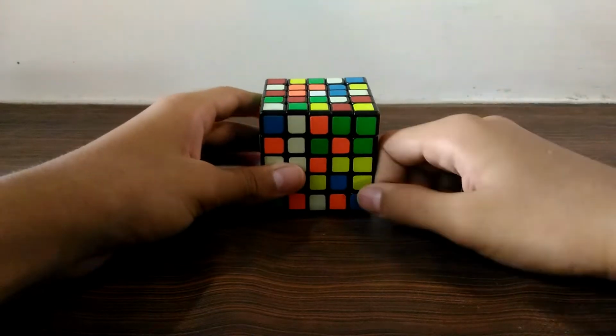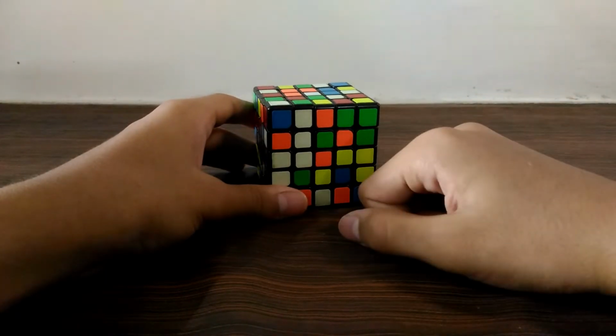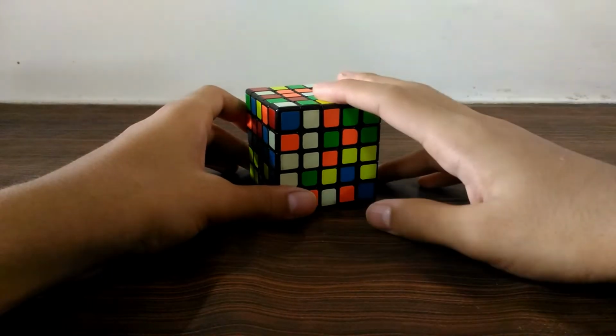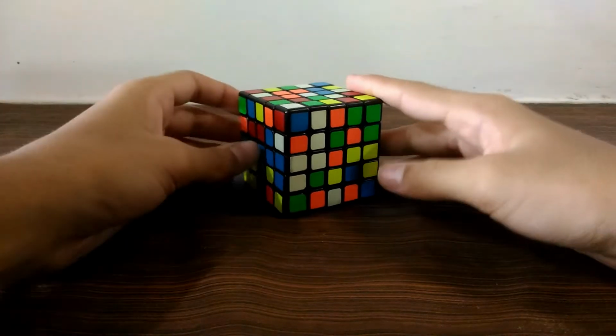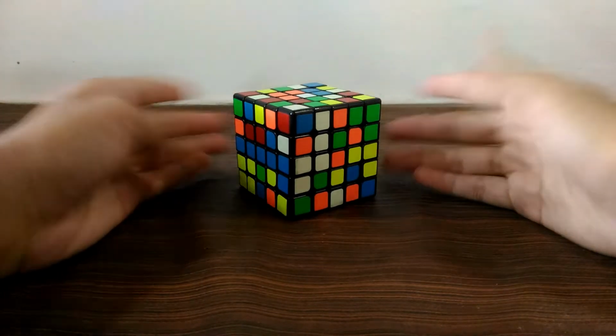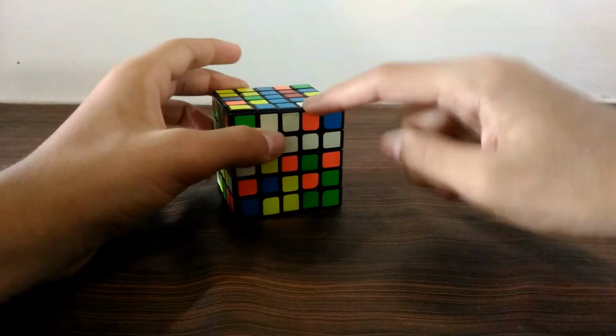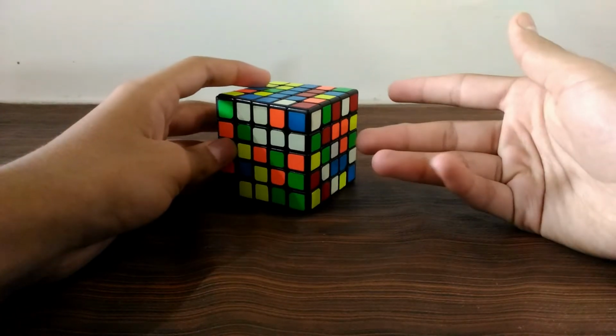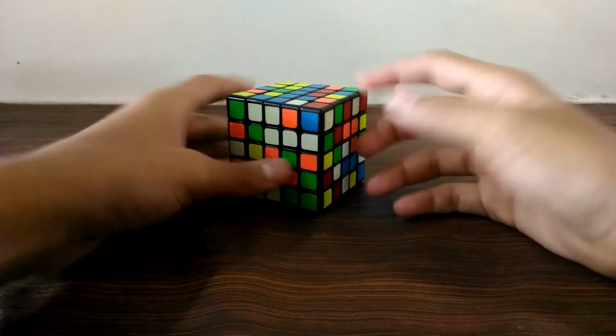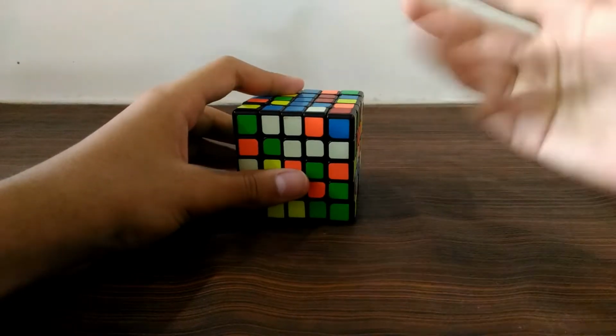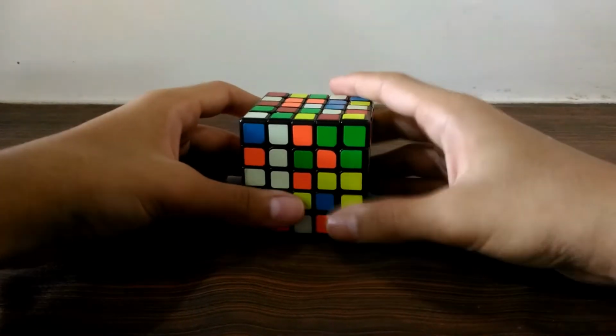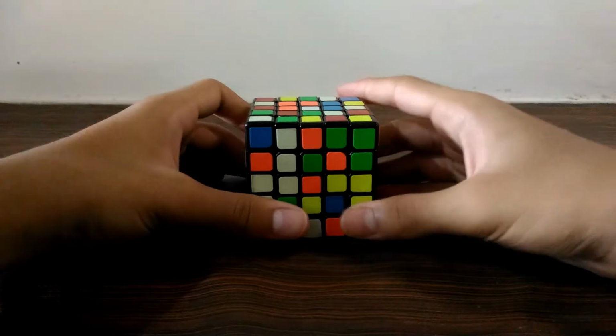The first thing we are going to do is solve the white center. Now, before we go on solving the white center, let me give a summary of the steps that we are going to follow while solving the 5 by 5. It's just like the 4 by 4: solving the centers, then the edges, and then the entire cube like a 3 by 3. Alright, so let's get on with solving the white center first.